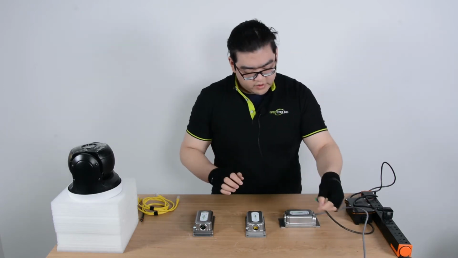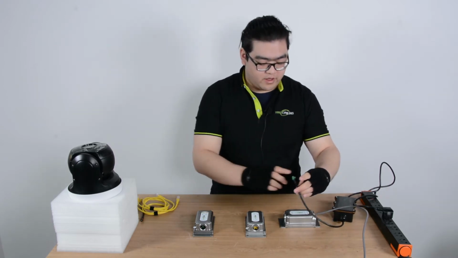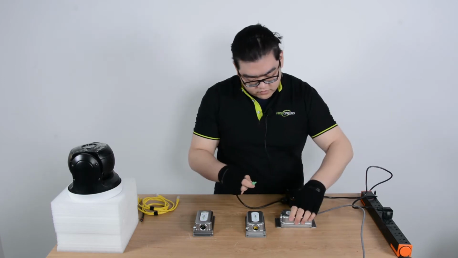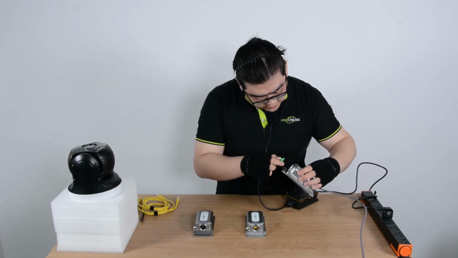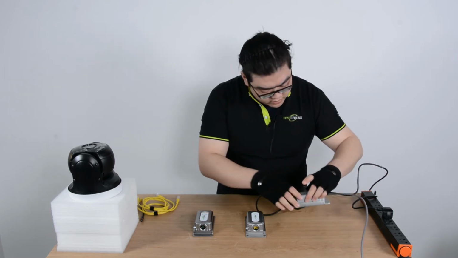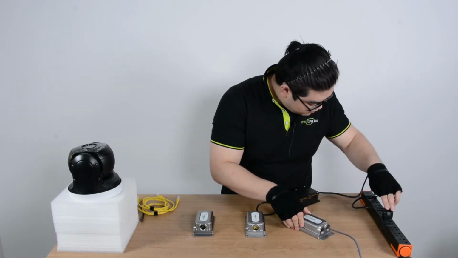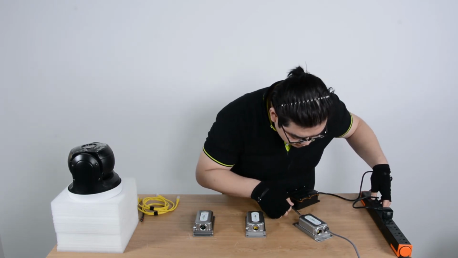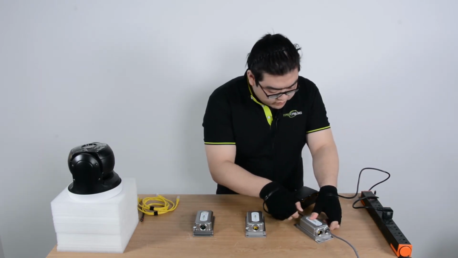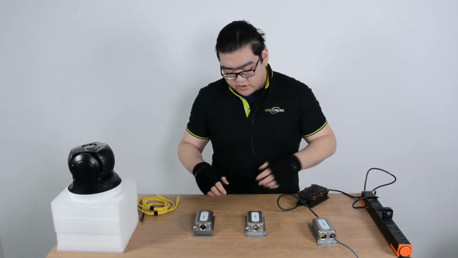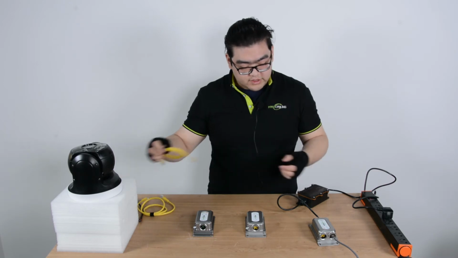And here is our power cable for this PoE injector. After I put it in, power is going through. So after this, we will now receive power.